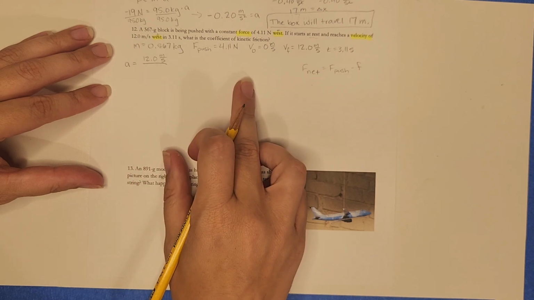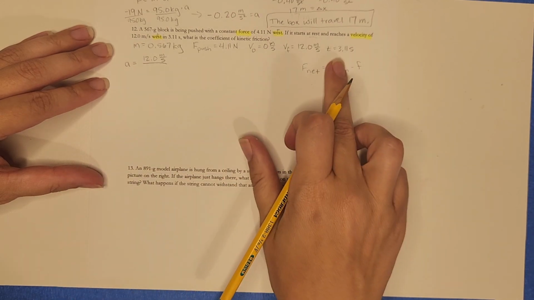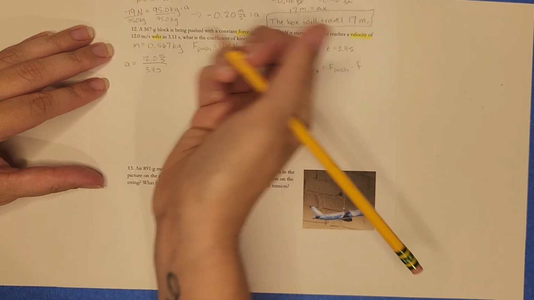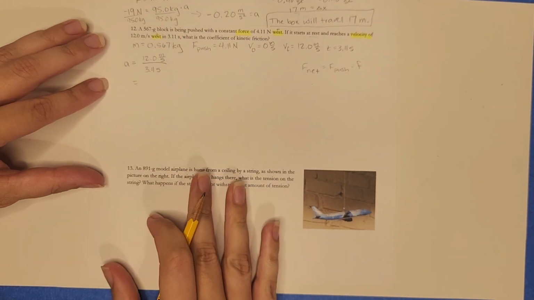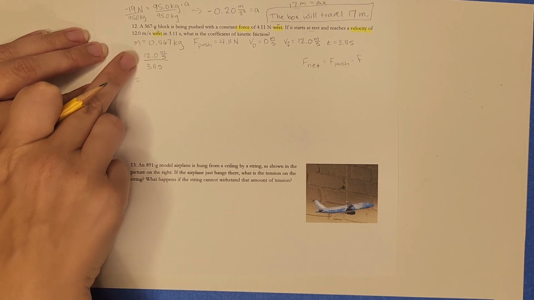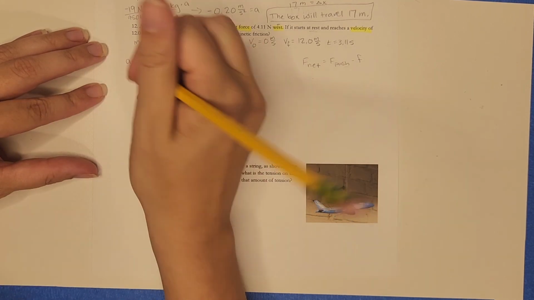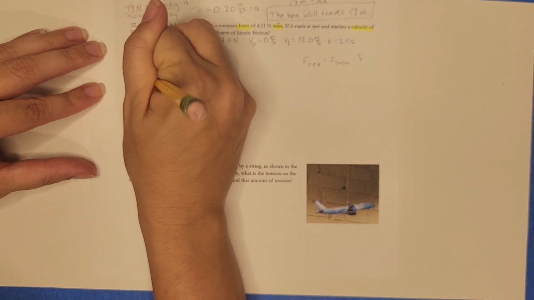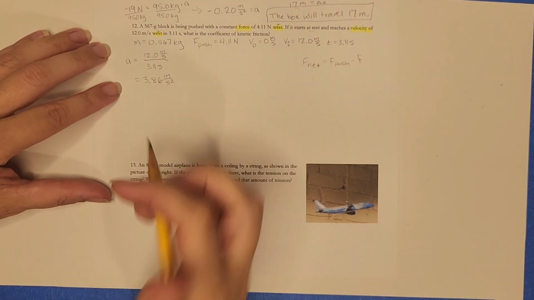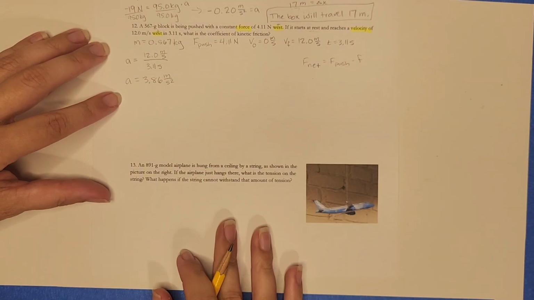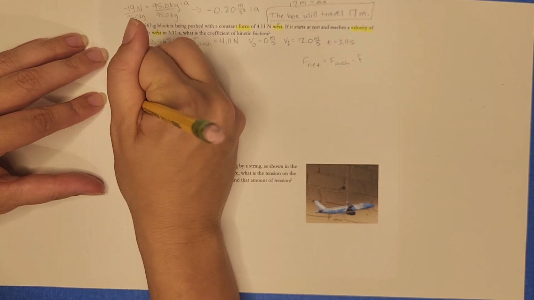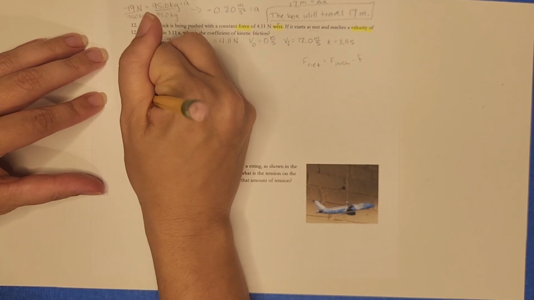And divided by the total time, which is 3.11 seconds. Okay, and when I calculate all that out with 3 significant figures, it's going to be 3.86 meters per second squared is my acceleration.